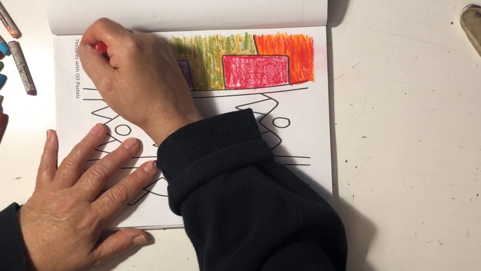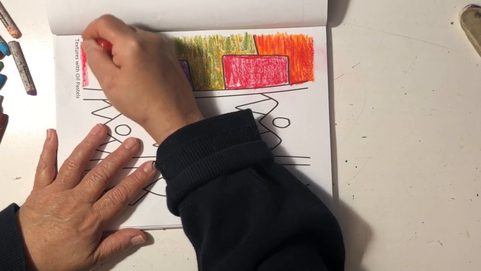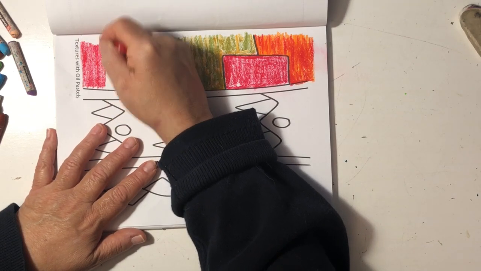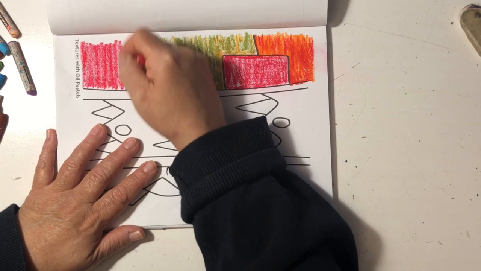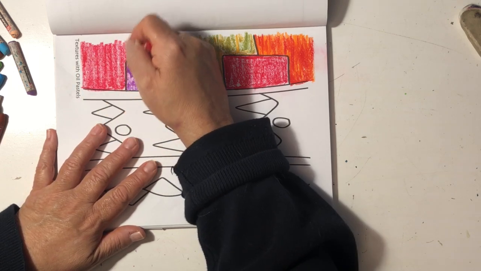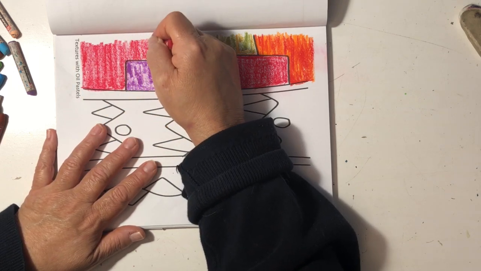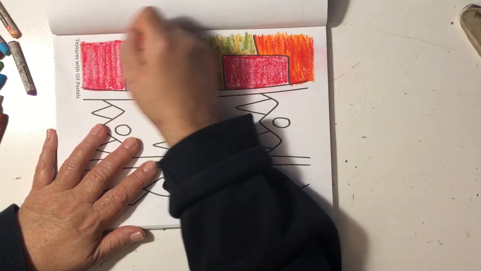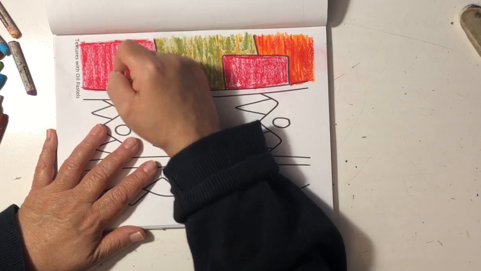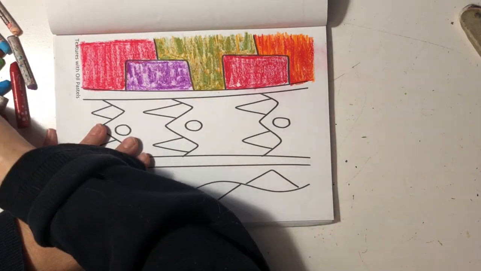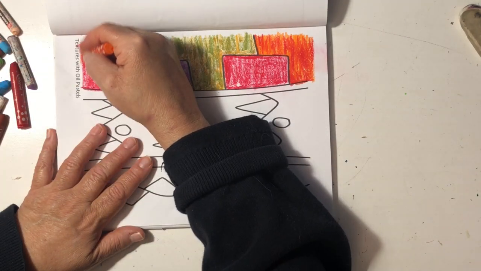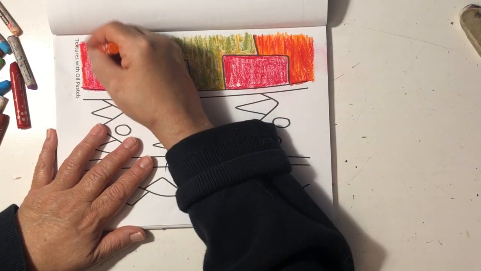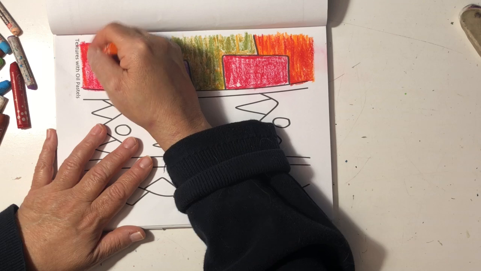And on this side, I'm going to do the opposite of what I just did. So I'm going to use my red. Just like in last week's color along, when we colored that grayscale page, I am not removing my pastel from the page, because I want it to have no starts and no stops.